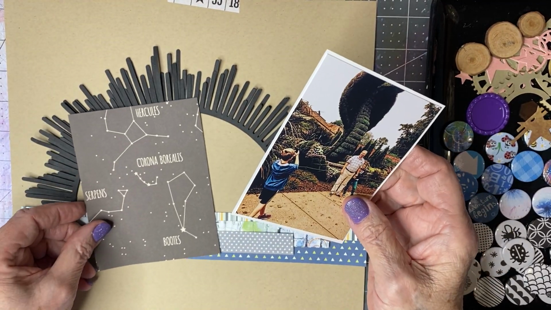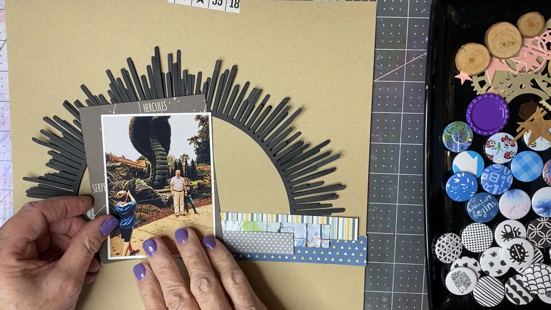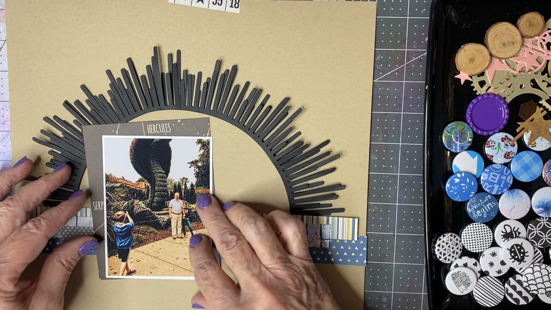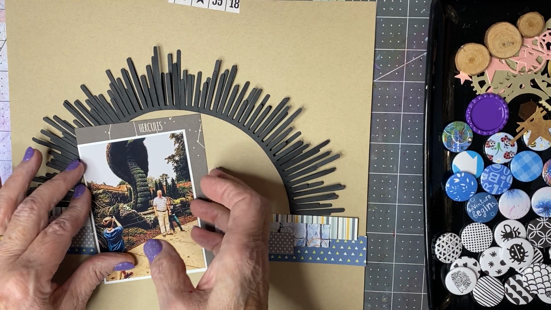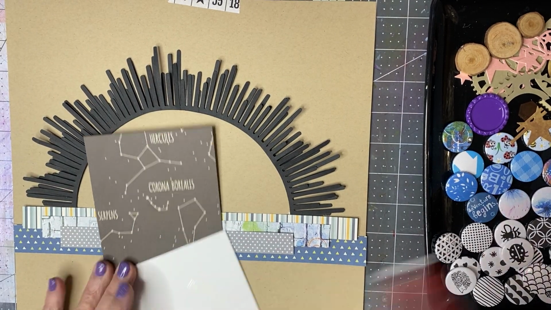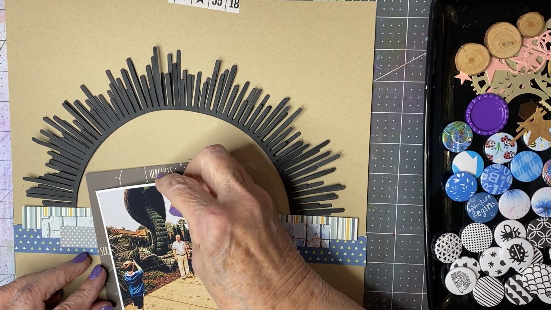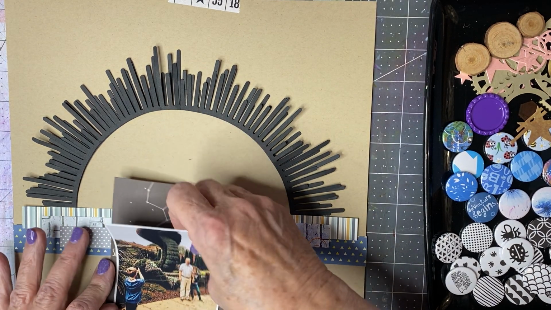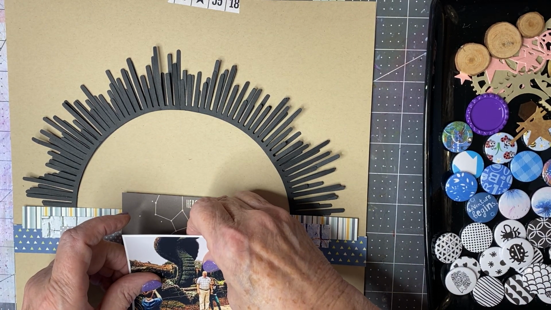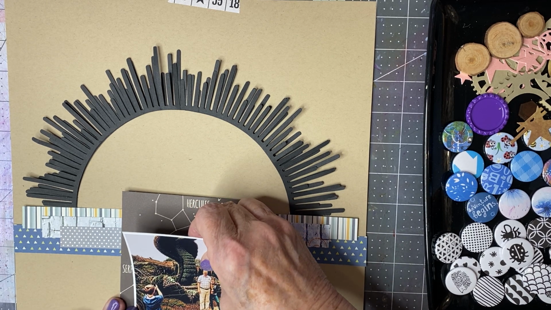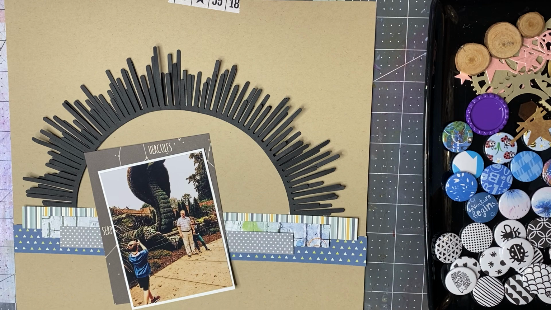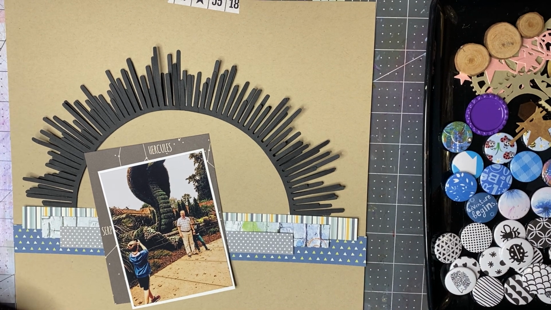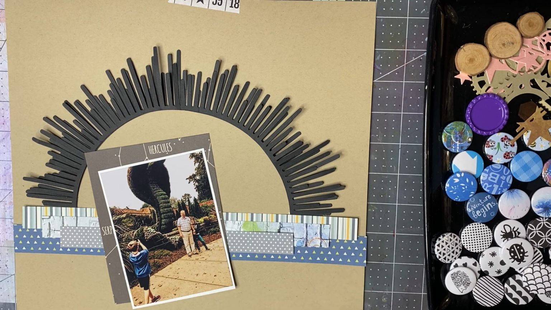I may put it down like this, which means I'll have to mount it that way, and I'll mount it on some foam. Let me step up and check. So far, so good.